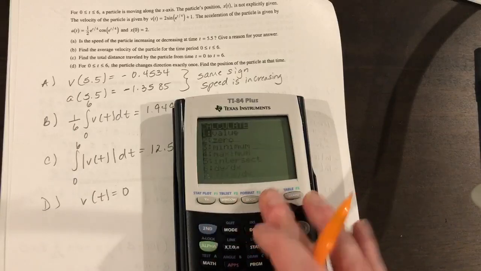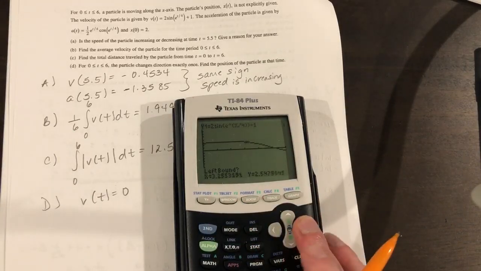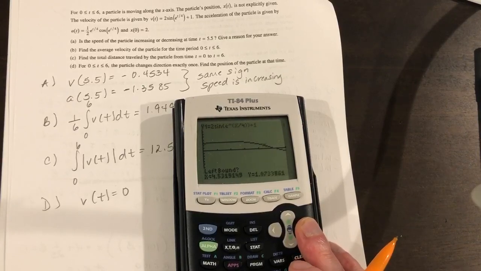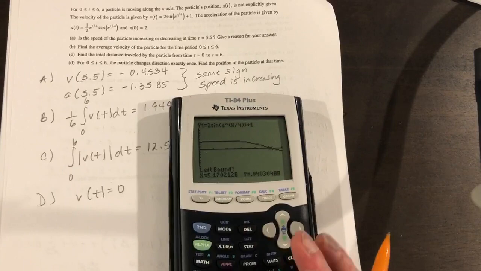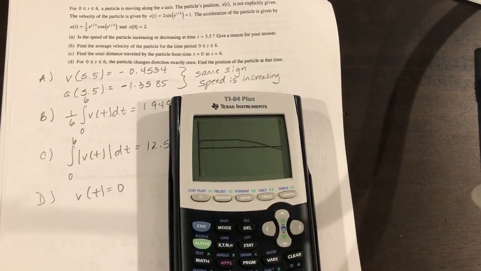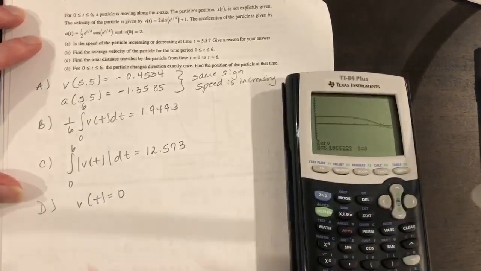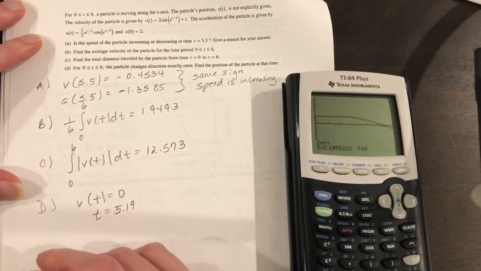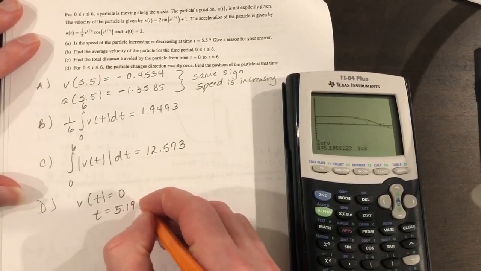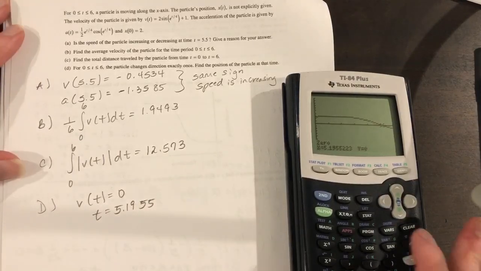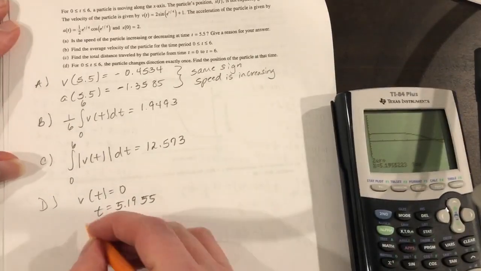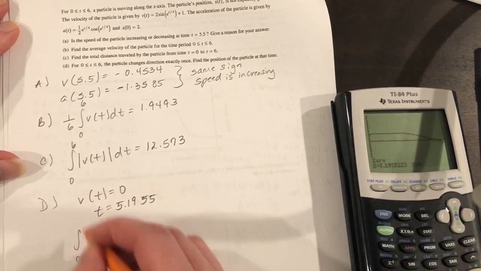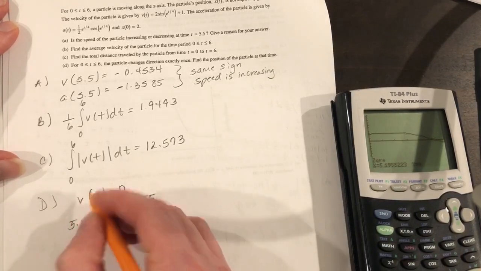So we do second calc, 0. I'm going to go above. And below. So I get t is equal to 5.1955. Then it says I want to find the position of the particle at that time. The way we find a position from a velocity function is we integrate.